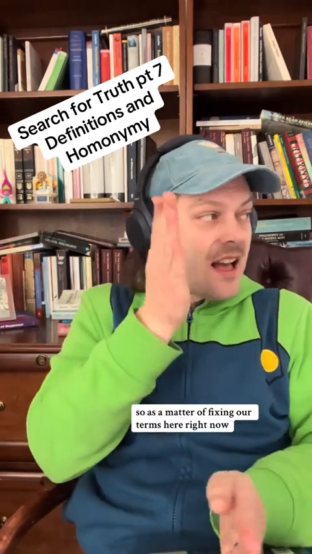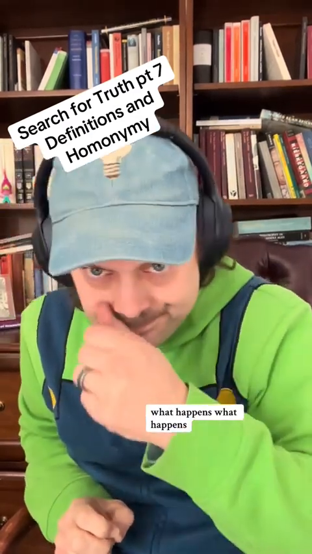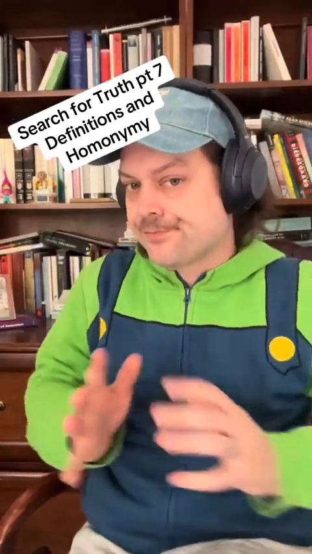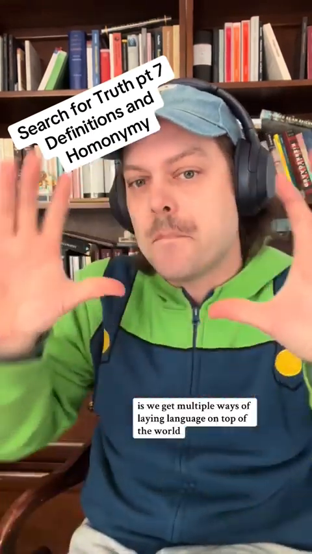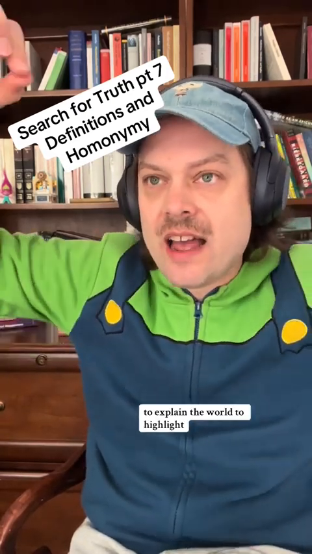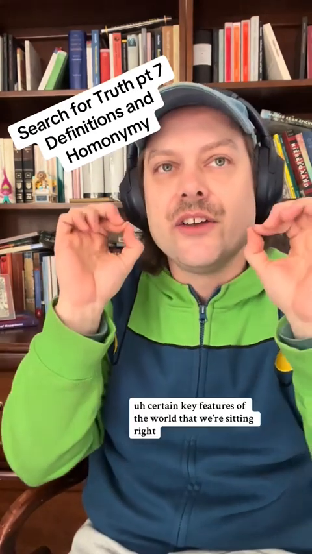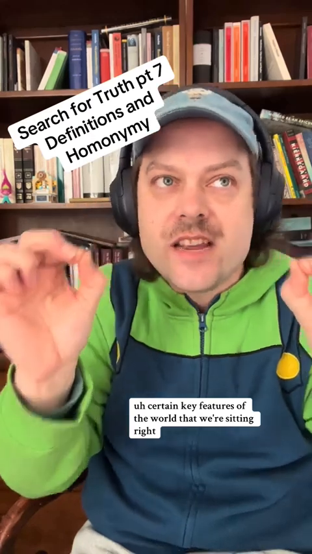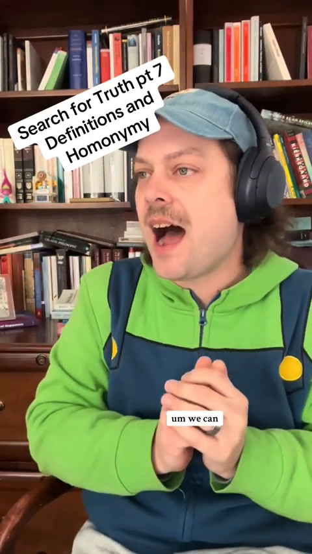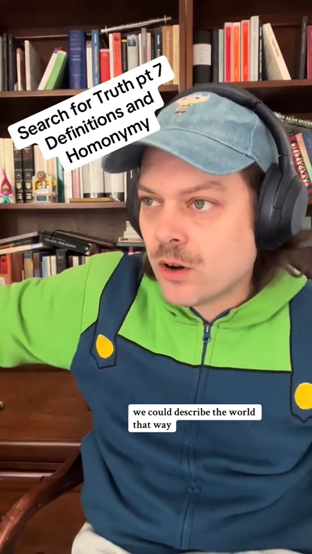So it's a matter of fixing our terms here, right? Now, what happens is we get multiple ways of laying language on top of the world to explain the world, to highlight certain key features of the world that we're seeing, right? We can describe the world this way. We could describe the world that way.